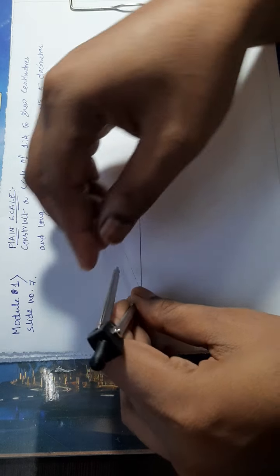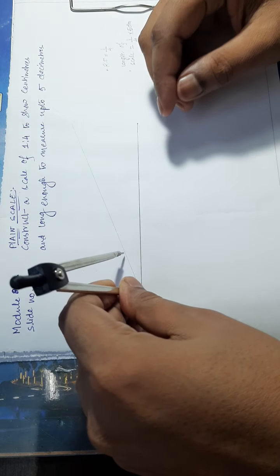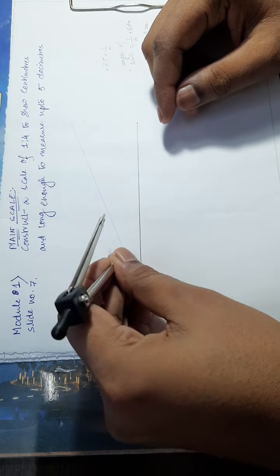Now we have to divide it into 5 equal parts, starting from this point. So 5 parts, say we take it like this. So this is one part.